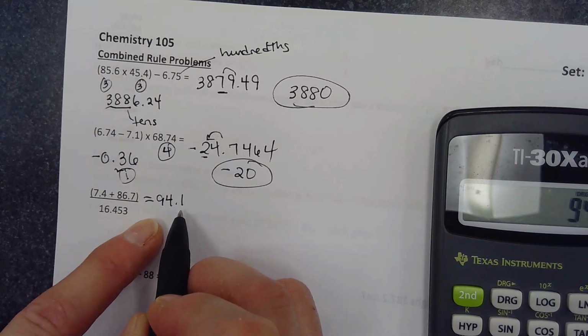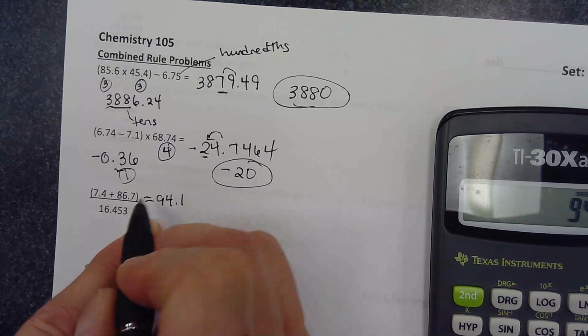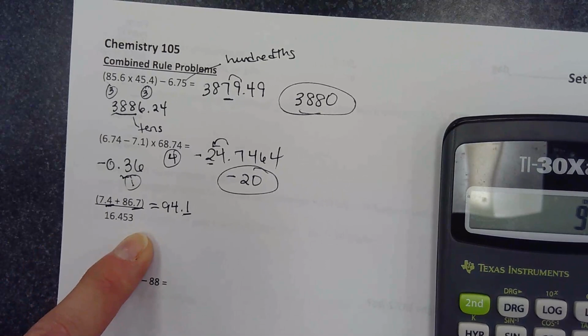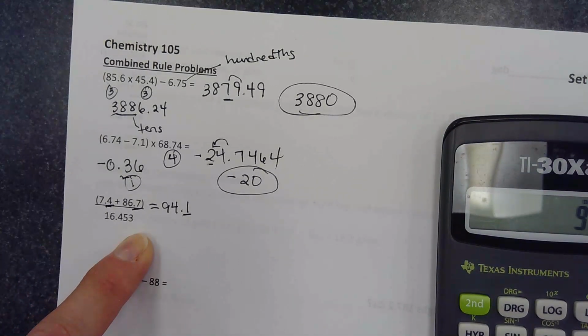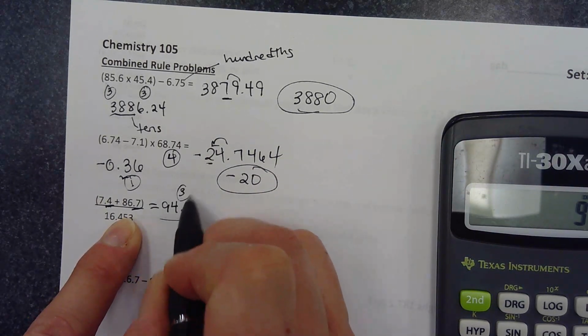Is this precise to the tenth? We got lucky. Because both of these are to the same precision, and the answer came out to the same precision. So we can say it's precise to the tenths, and it has 3 significant digits.